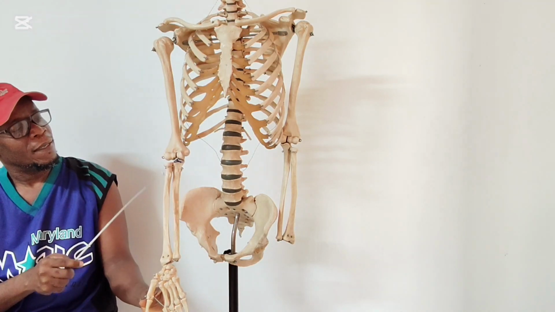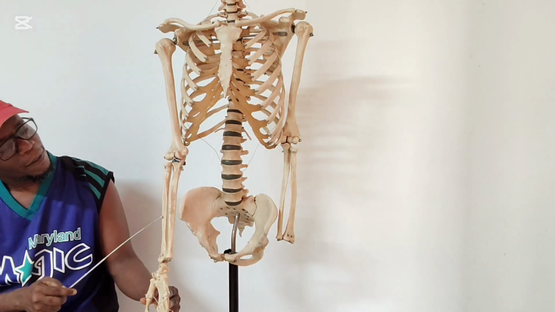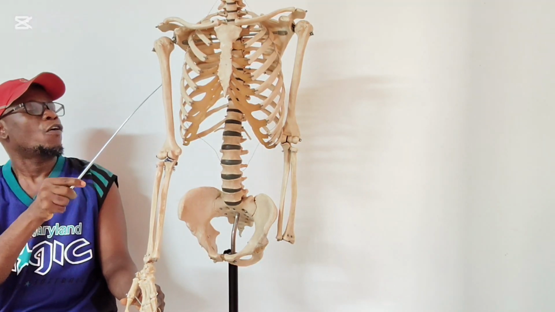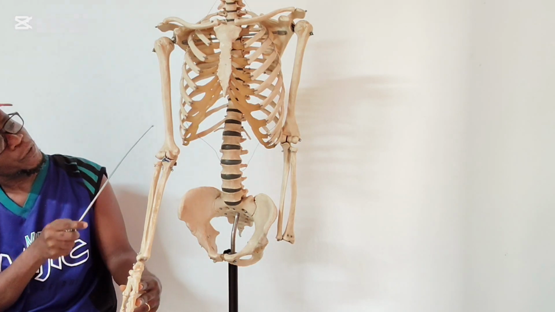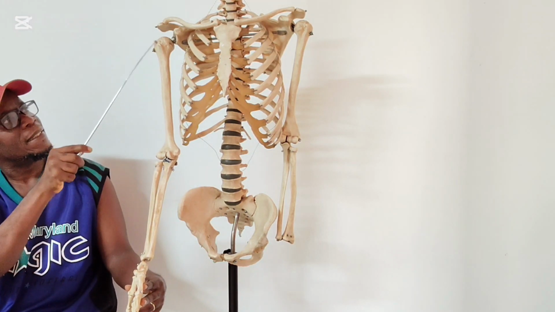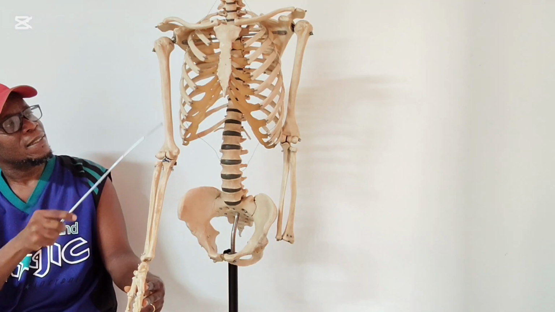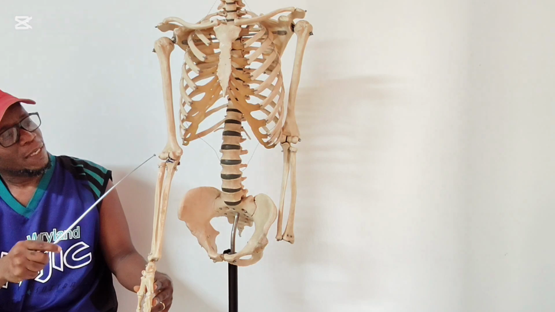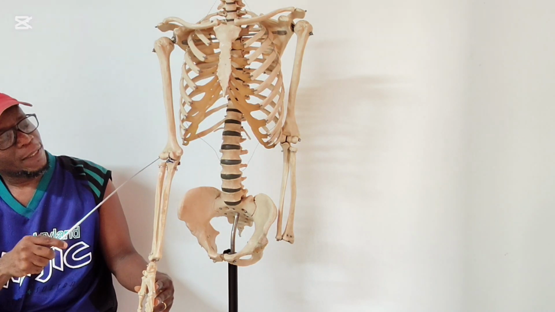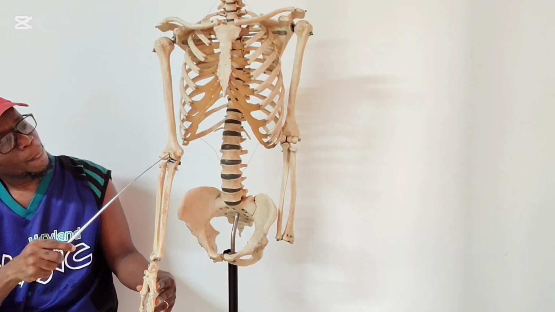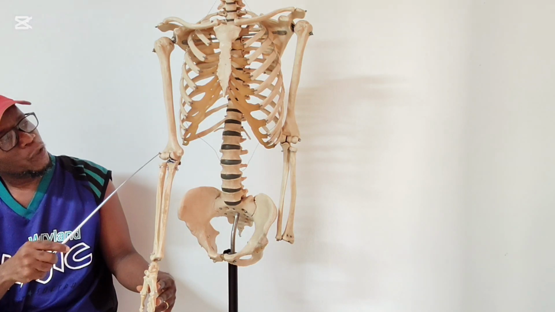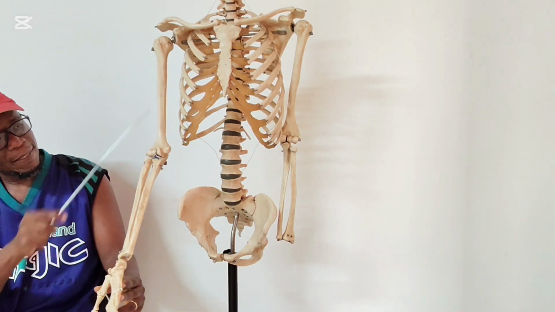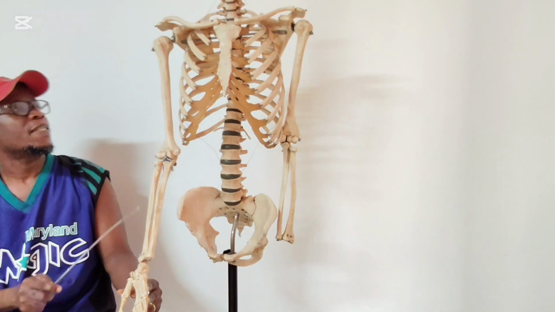Now the ulna and radius articulate with the humerus of the arm. So the humerus has the head, the neck, then this is the long shaft of it, and then you have the medial epicondyle and then the lateral epicondyle. Then you also have the trochlea and then the capitulum. Alright, so that is basically what you have as far as the upper limb is concerned.